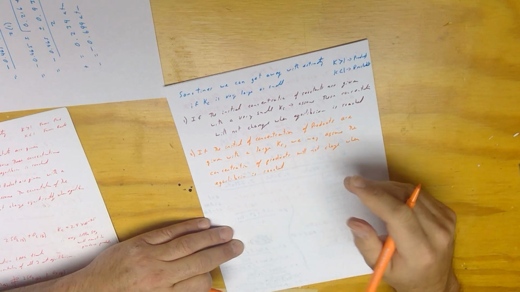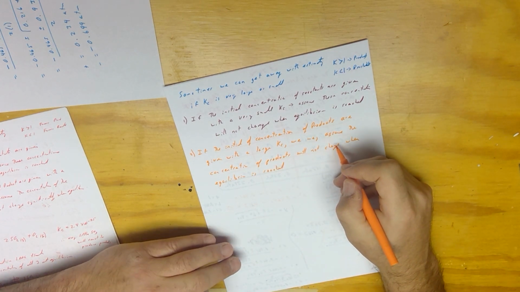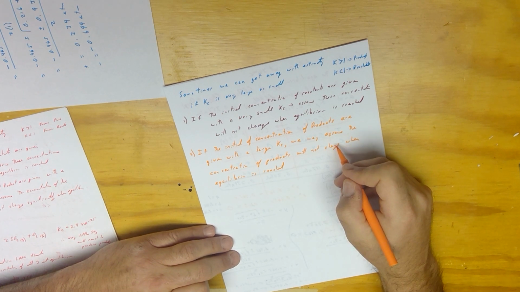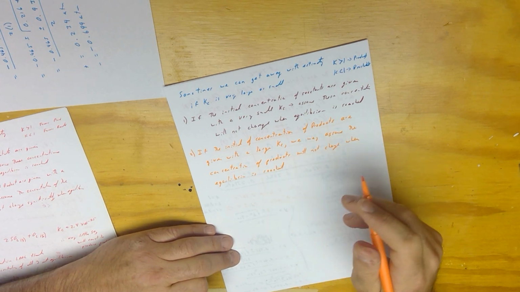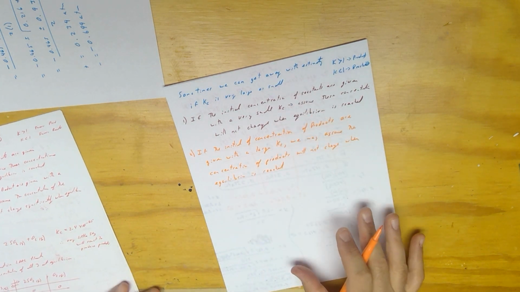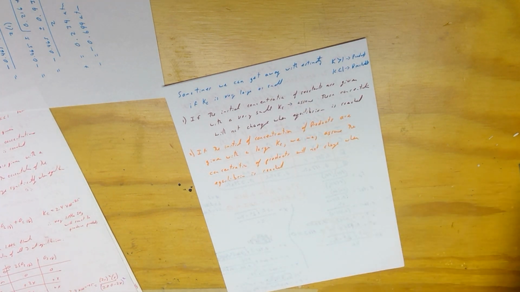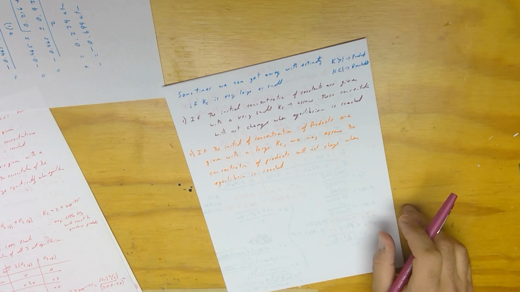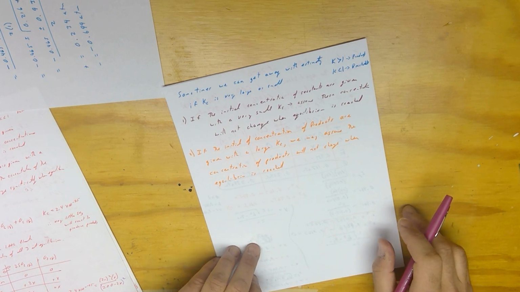All right, so in this case, we have all this product, all right, and it favors the product so much that very little of the reactant's going to be made. All right, so we can use these two ideas. All right, so let's try something with it. I don't have enough space, so I'm going to go ahead and go on to the next page.